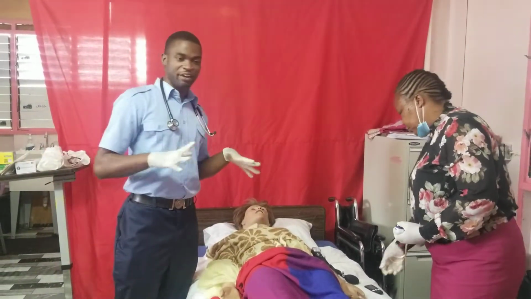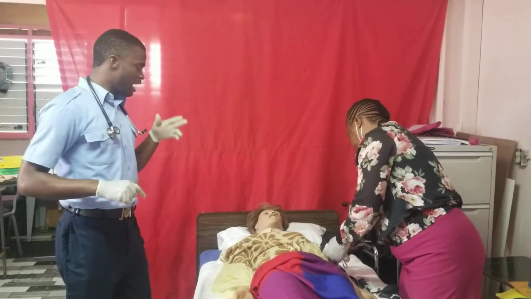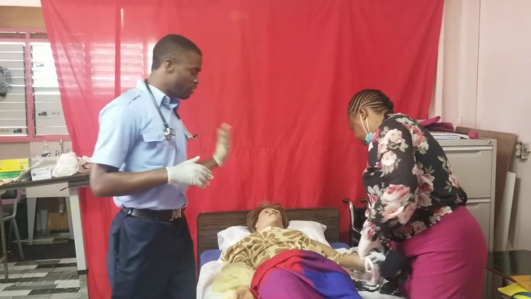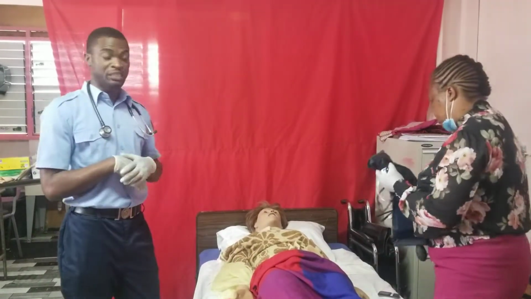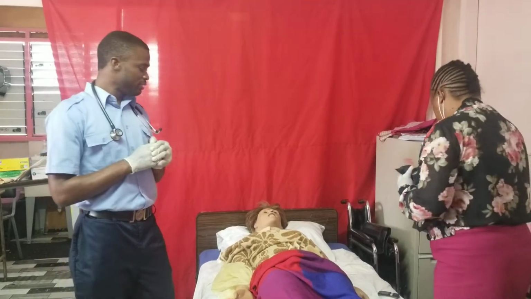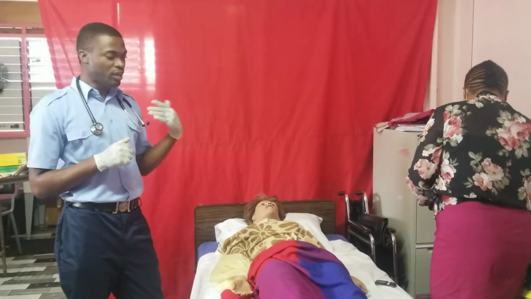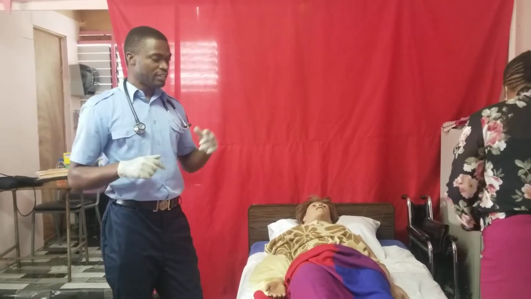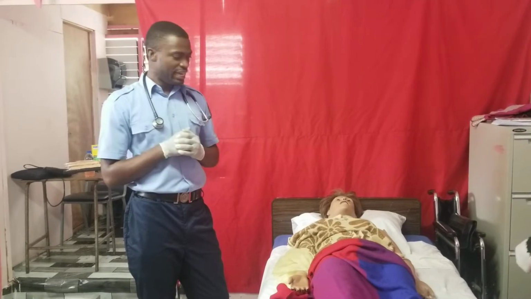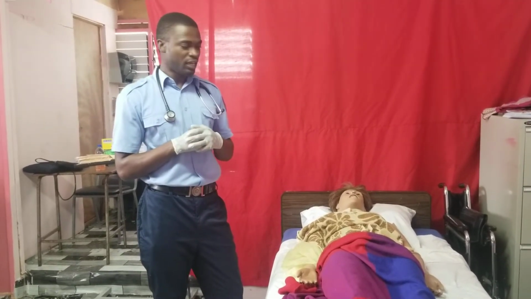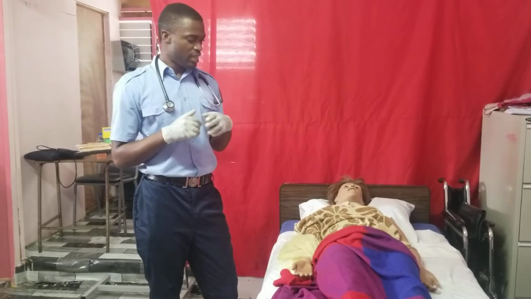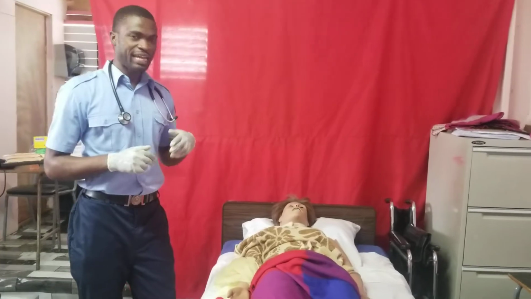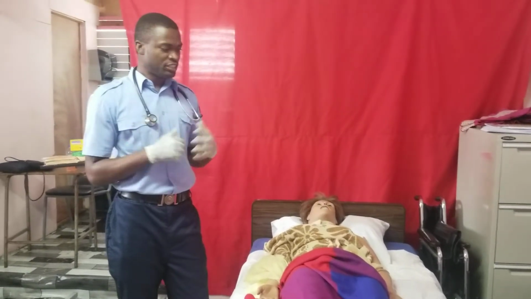Considering what I learned from the SAMPLE history and the vitals, I now prioritize this patient as a critical patient, so I will treat this patient as load and go. Also, I want to consider that this patient is possibly hypoglycemic. I want to advise ALS to intercept us on transport because I cannot give this patient medication. This patient needs glucose either intravenously or intramuscularly.